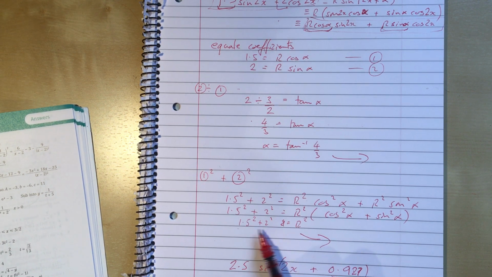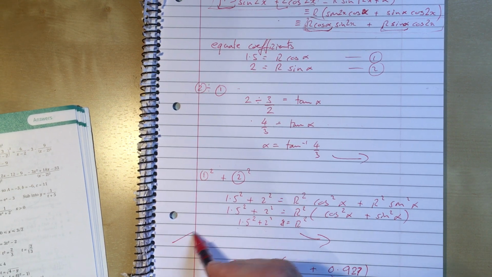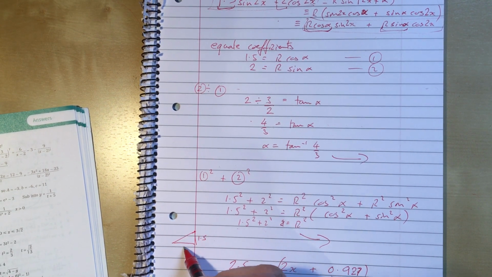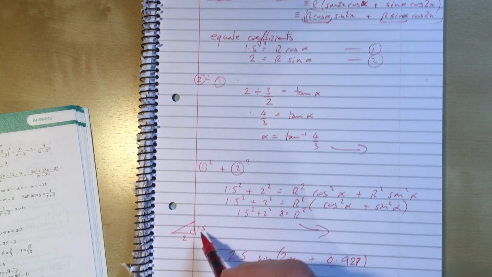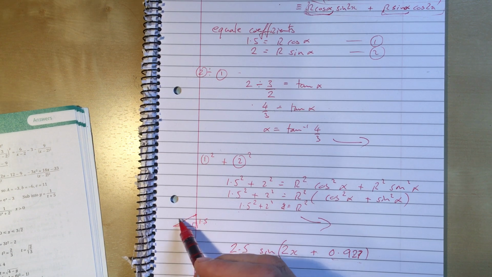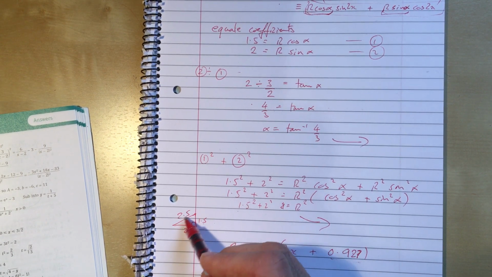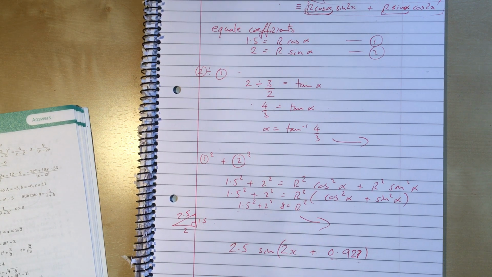Because this is 2 and 1.5, and if you imagine it like a right angle triangle, 1.5 and 2, this is half of a 3, 4, 5 triangle, isn't it? That's half of 3, that's half of 4, so this should be half of 5. So there we go, 2.5. Okay.